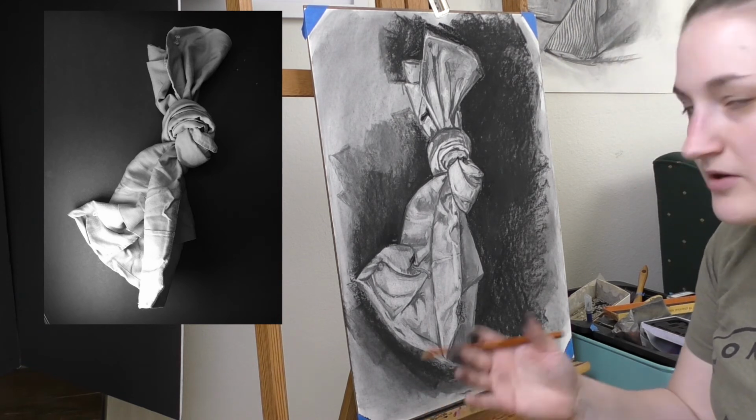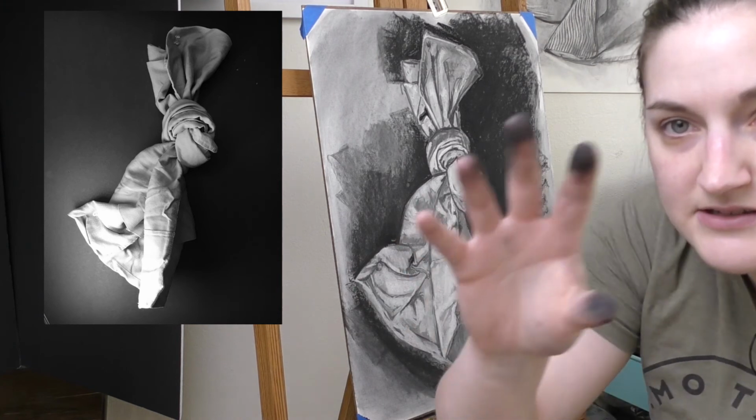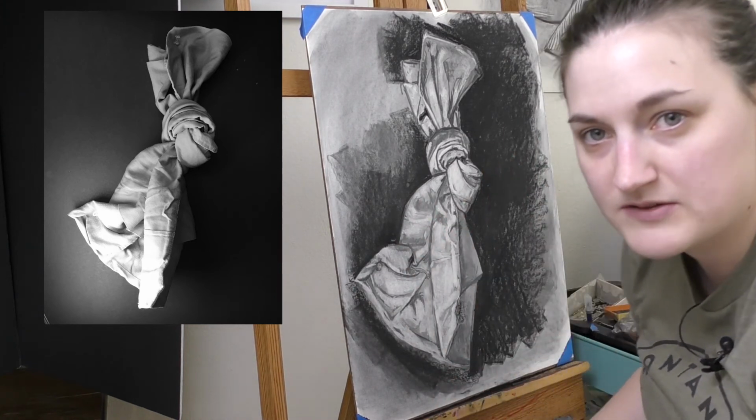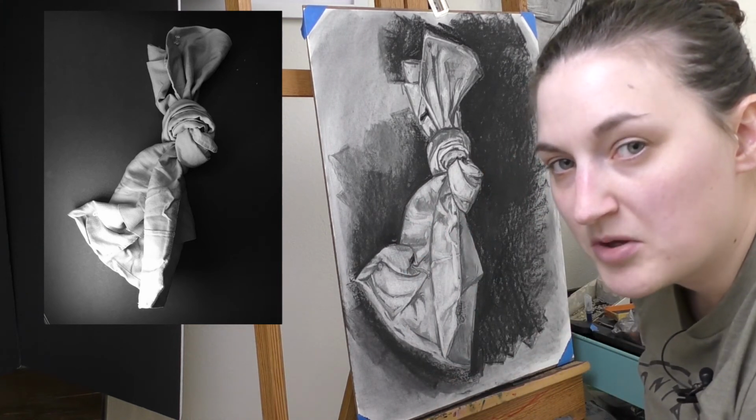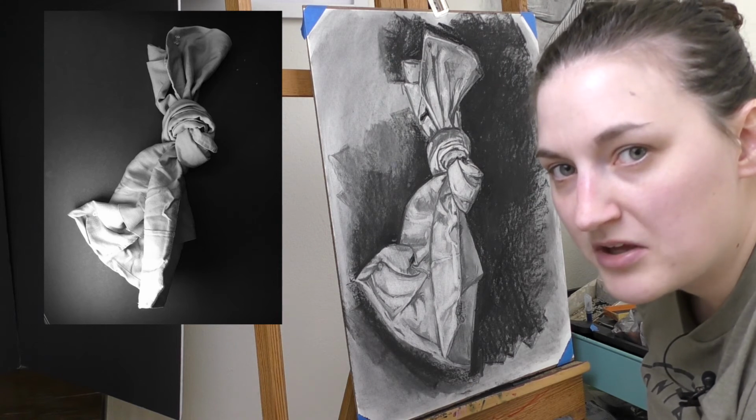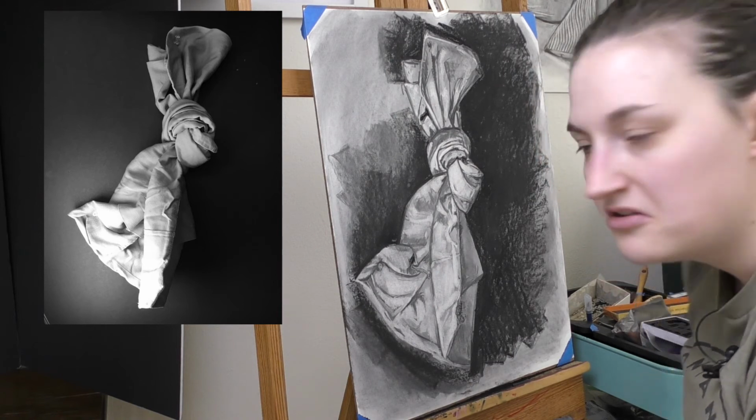And if you don't even have compressed charcoal, then don't worry about it. But that is going to do that to your hands, if you want to go wash your hands. But I'm tough, so I'm going to leave my hands dirty while I do the rest of it.